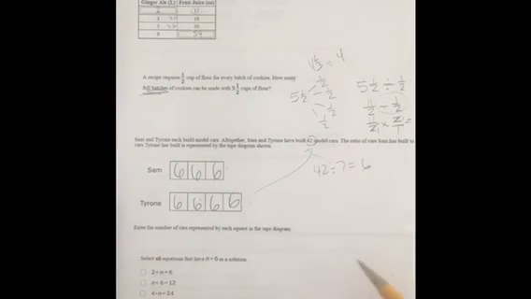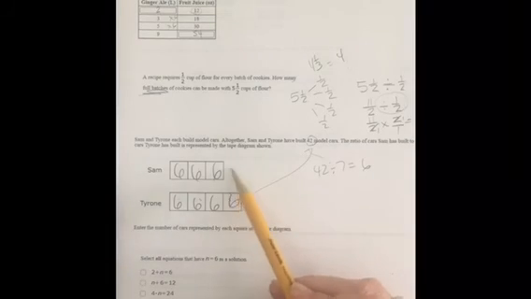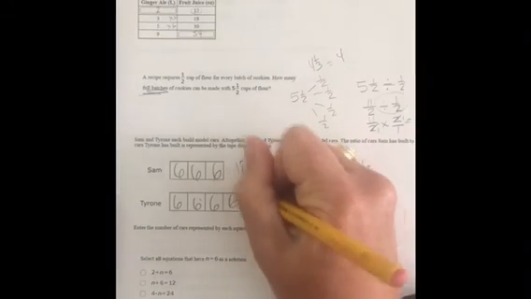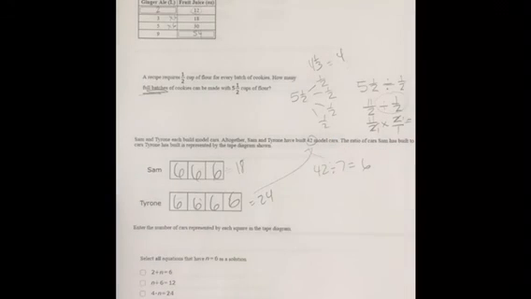So if the question was, how many did Tyrone make? How many did Sam make? You could simply say this is 18, and this is 24. And you could double check your work by adding that up to make sure that it equaled 42.